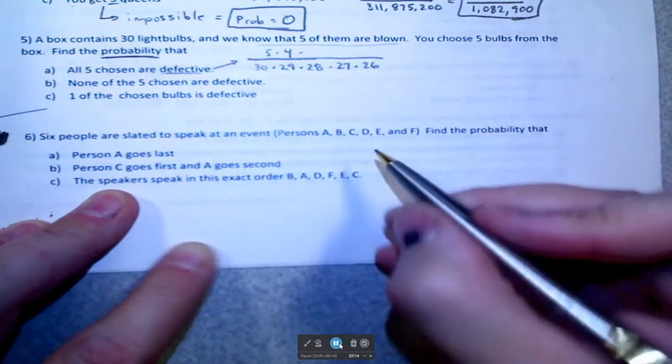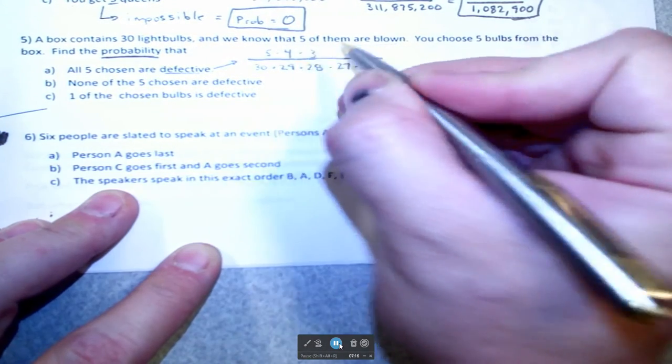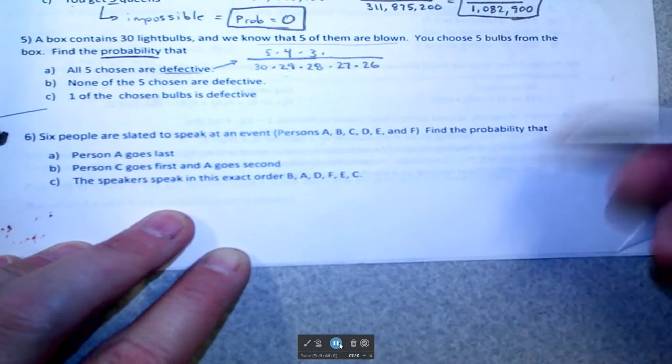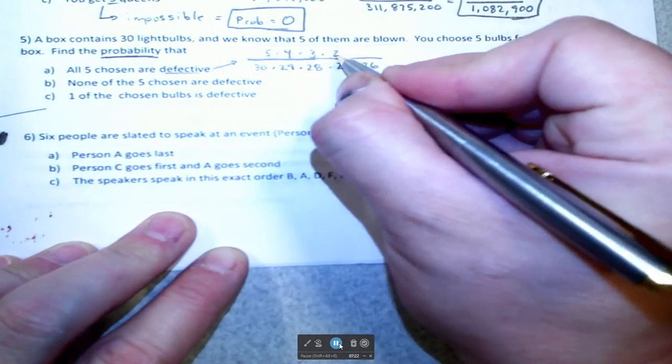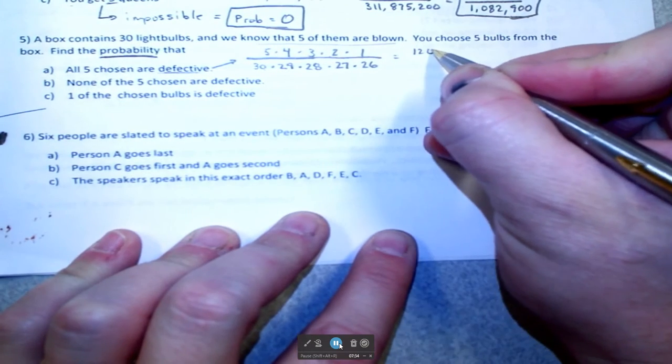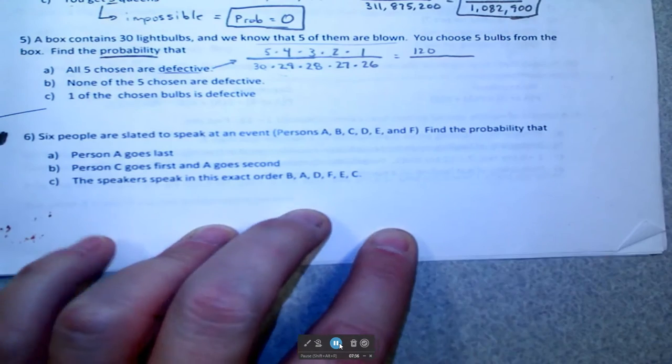When I go back to the box, my third choice, there are only 3 blown light bulbs. When I go back to the box to pick my 4th light bulb, there are only 2 blown light bulbs. And then, of course, when I go back to the box to pick my last light bulb, there's only 1 blown light bulb. So we have 5 times 4 times 3 times 2 times 1, and that's going to be 120 on top. You can skip the times 1.